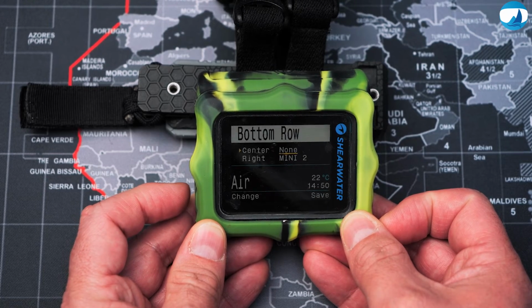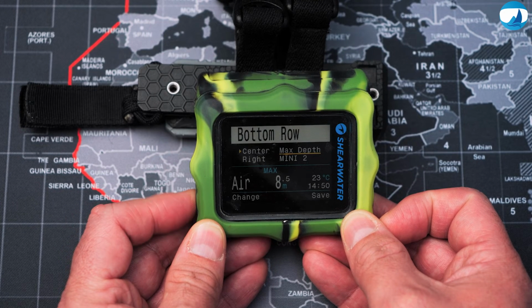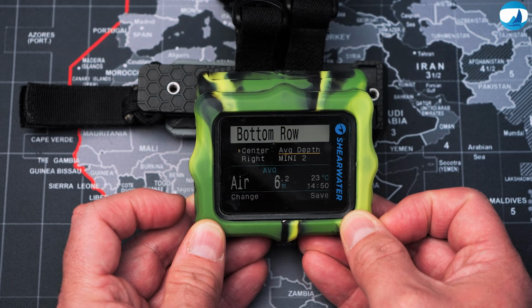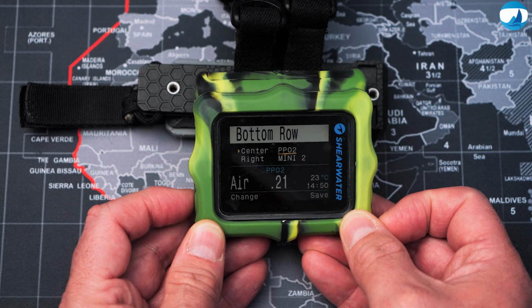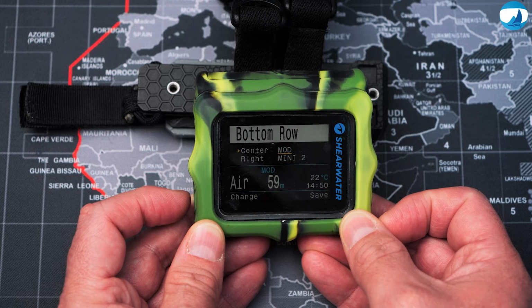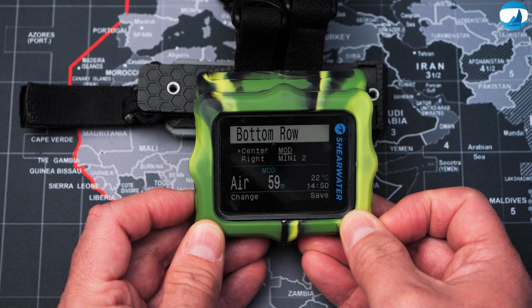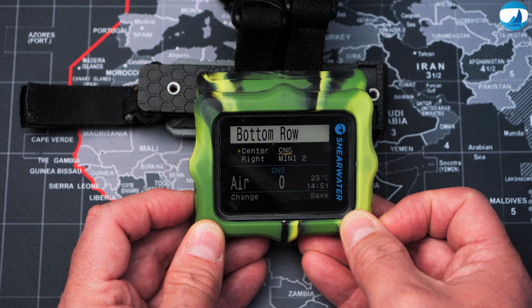The options are None, that is the default value. Max depth, that's the maximum depth of the current or previous dive. AVG depth, that's the average depth of the current or previous dive. PPO2, that's the partial pressure of oxygen in units of absolute atmospheres. MOD, that's the maximum operating depth of the current gas. CNS, that's the central nervous system oxygen toxicity clock as a percentage.